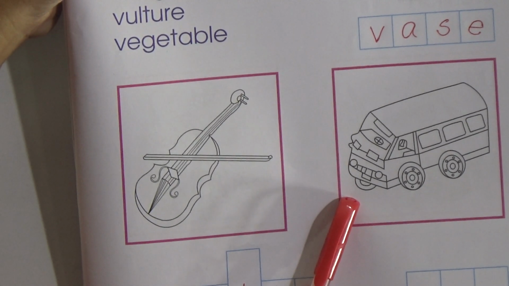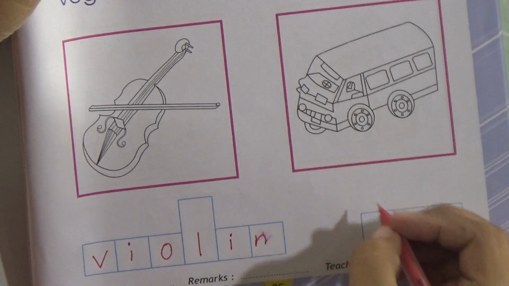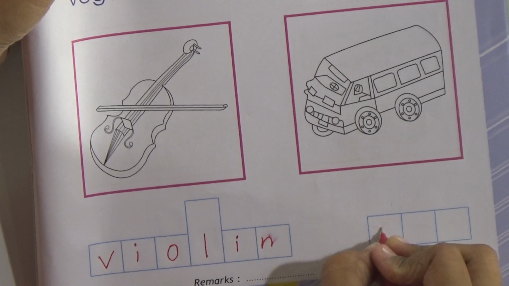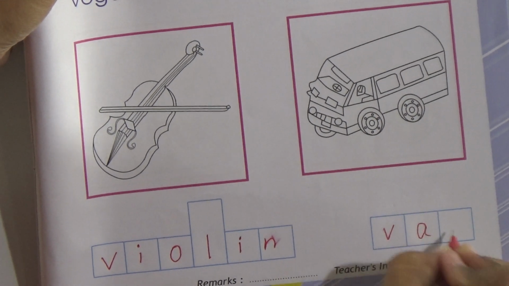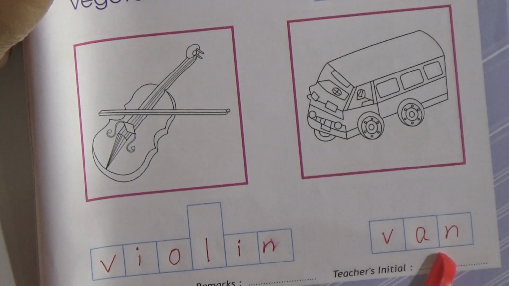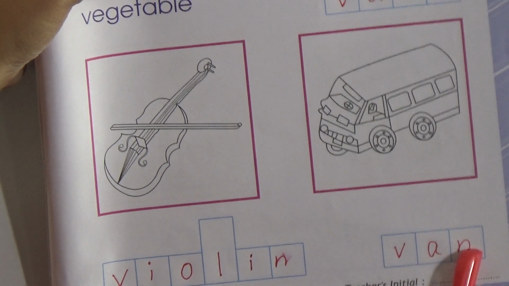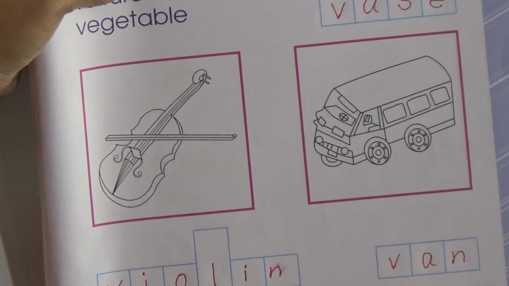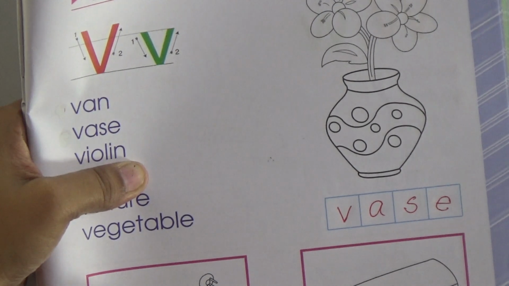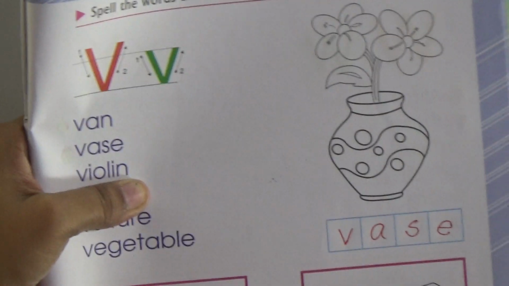Now what is this? This is the picture of a van. And students, you have to color the picture. So you have to color the picture at your home. And this is van. V-A-N, van. So in this page we have learned several words with V: vase, violin and van.